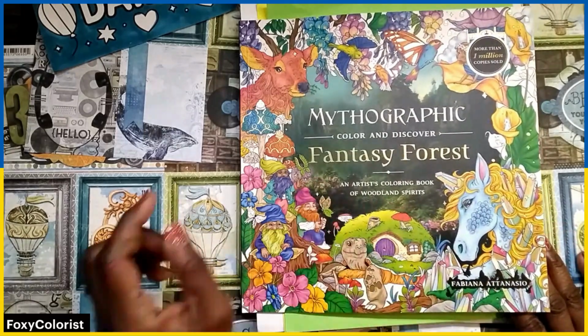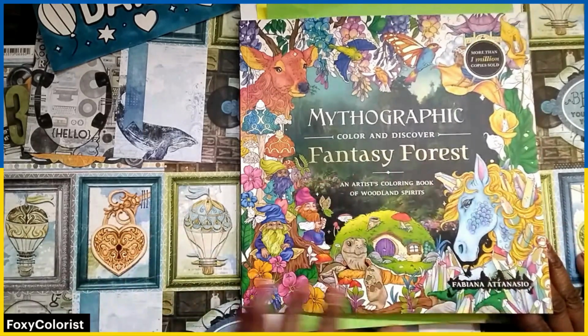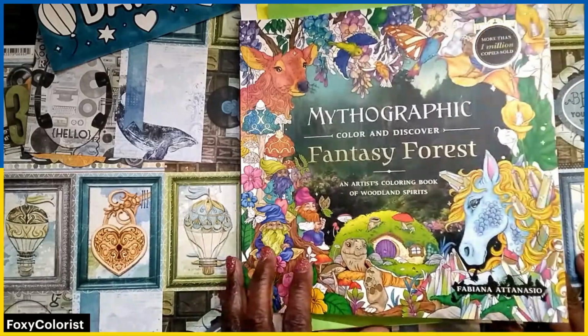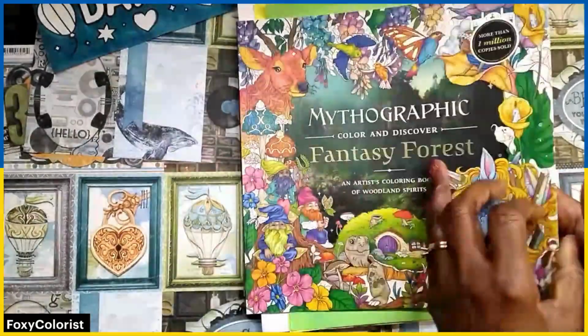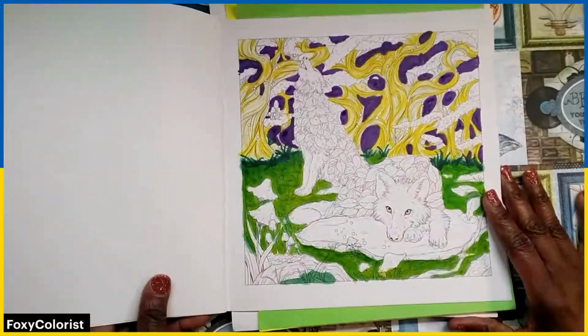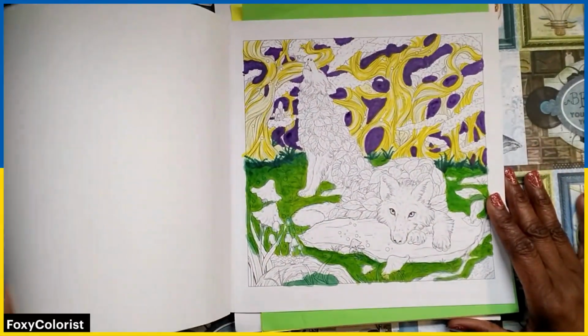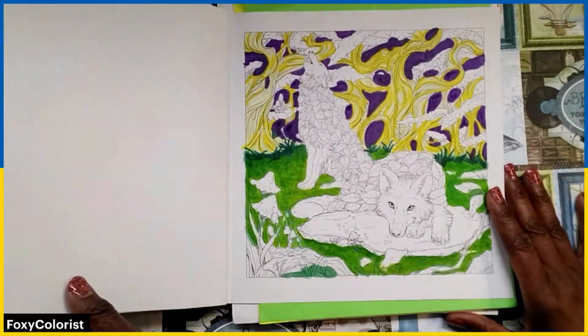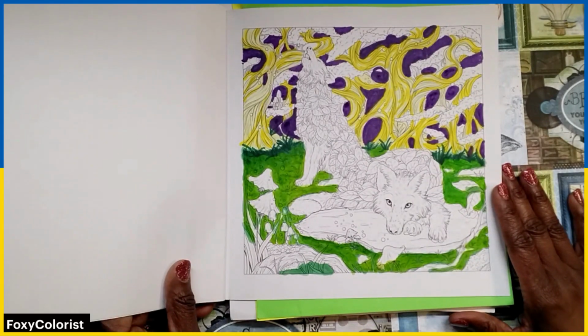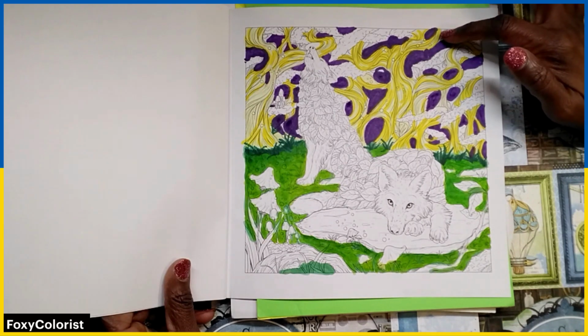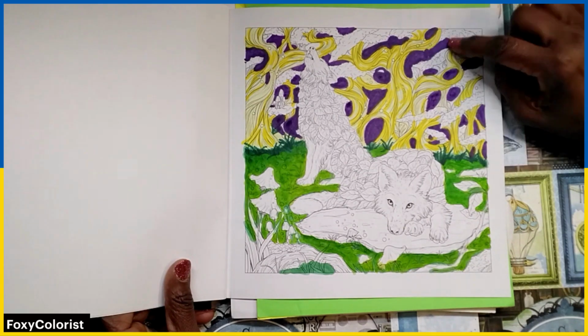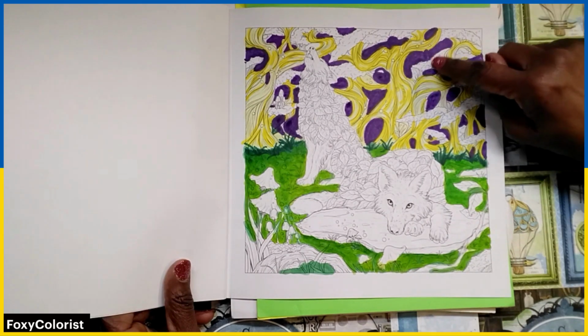I've done an alcohol marker background in the fantasy forest. Now, this is another book that I've purchased because it said forest, and I thought that I would really like that. So right here you see two wolves covered in leaves. Now my objective was to use a dark purple alcohol marker for the little holes in here.